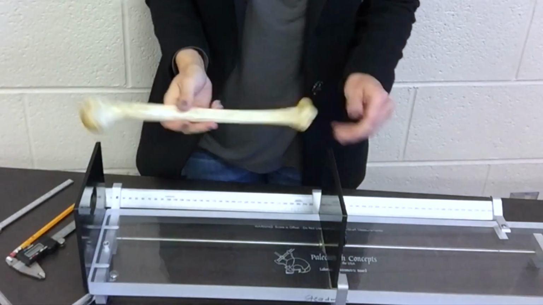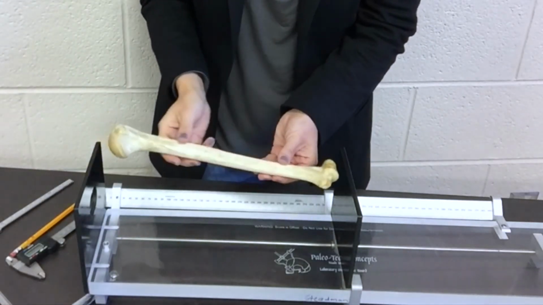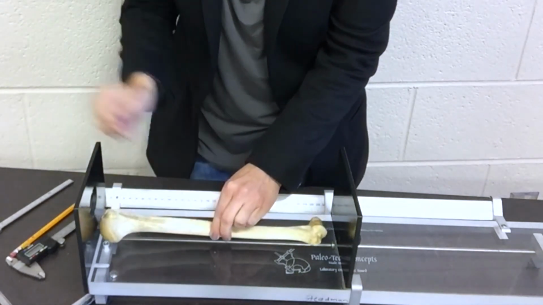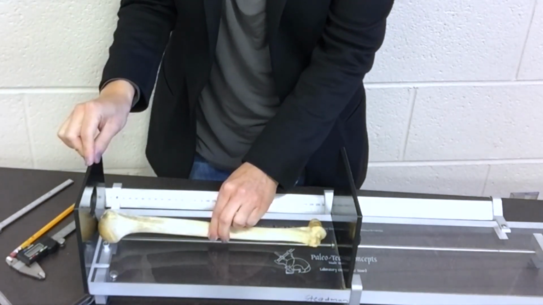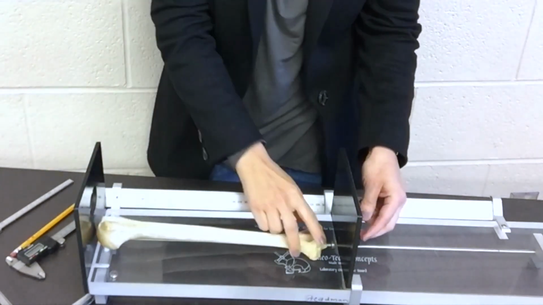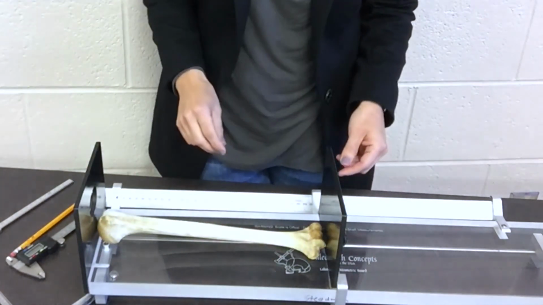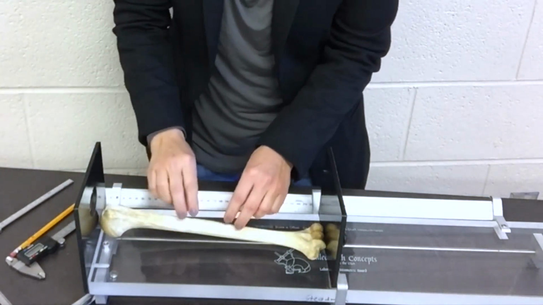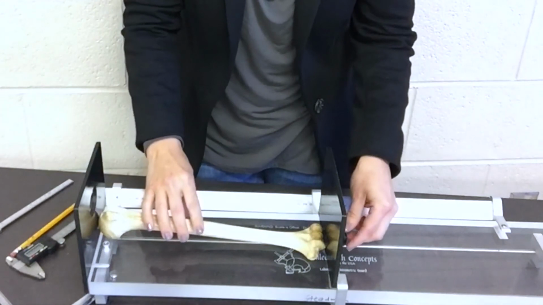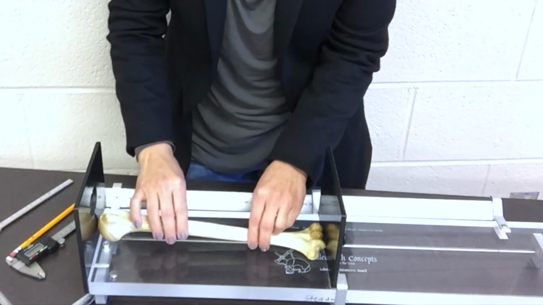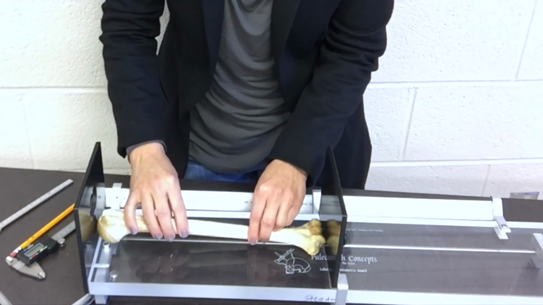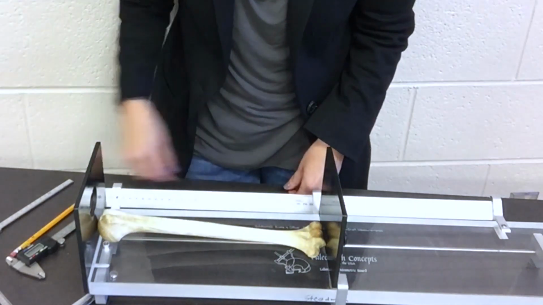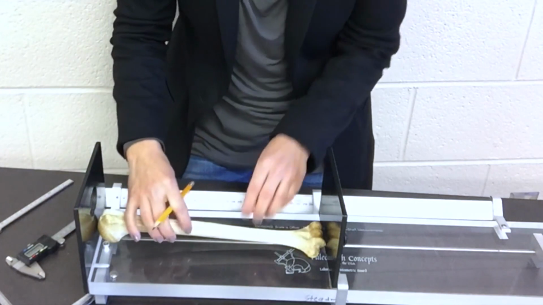For the measurements of the bones of the upper limb, you're going to put the proximal portion of the limb bone against the fixed end plate of the osteometric board, and then the distal end of the bone will go against the movable end plate. Now for the humerus, the first measurement is maximum length of the humerus. In order to obtain this measurement, you're going to move the bone side to side and up and down to get the maximum measurement.